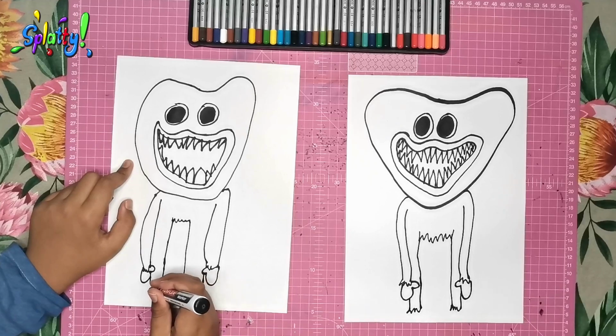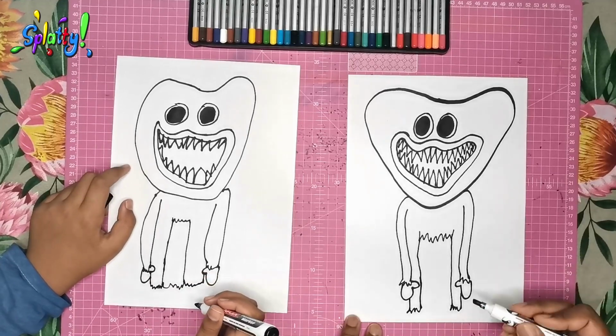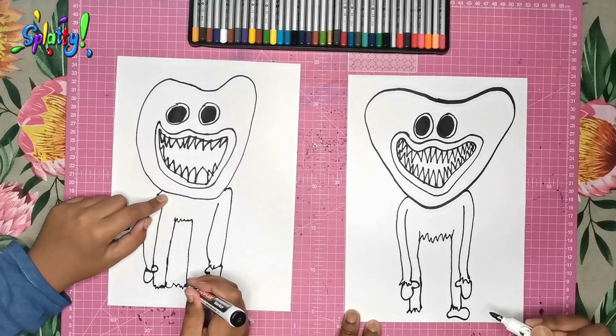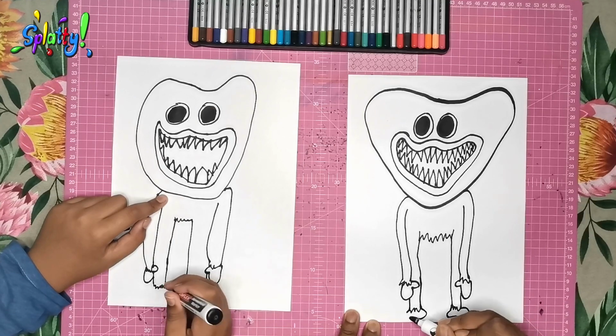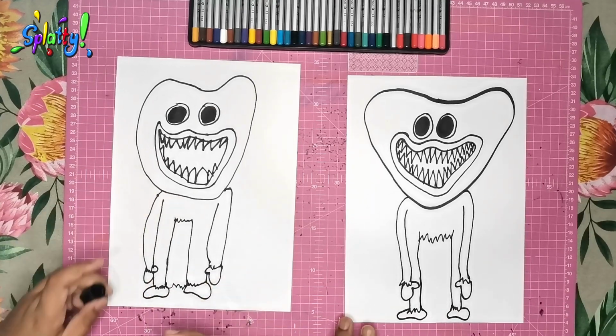Oh, you fall in the wrong bed. It's okay. When we add the feet, you'll see. Now we add feet shapes. And that's our Huggy Wuggy.